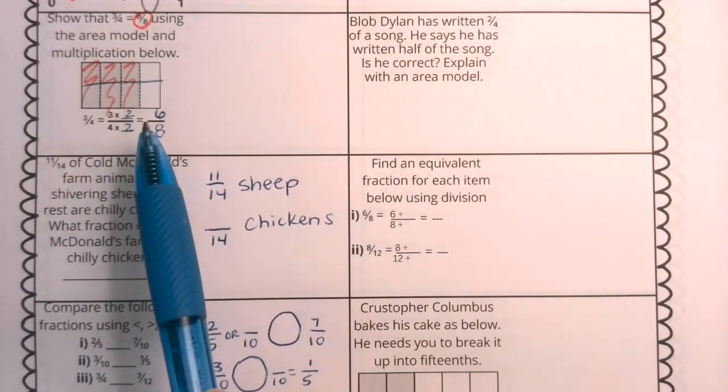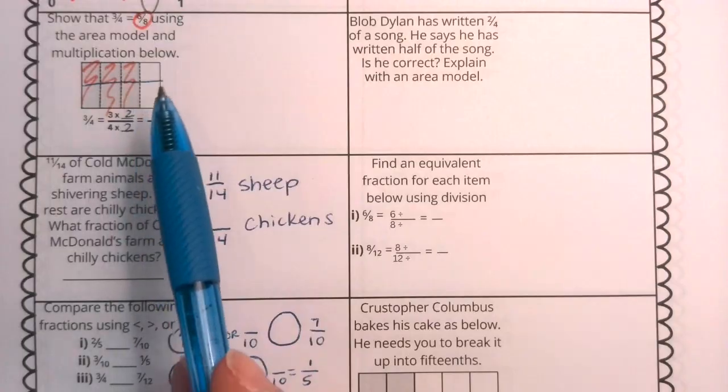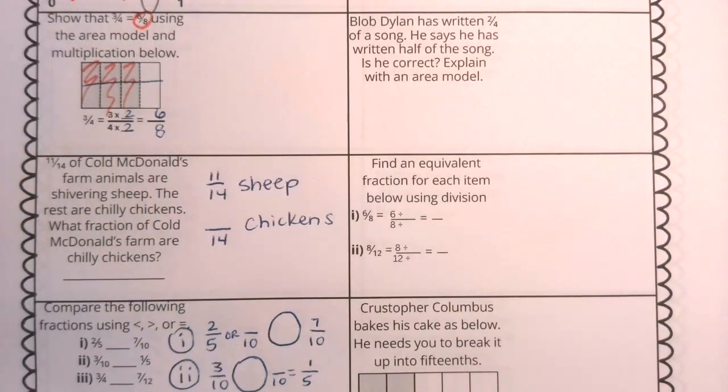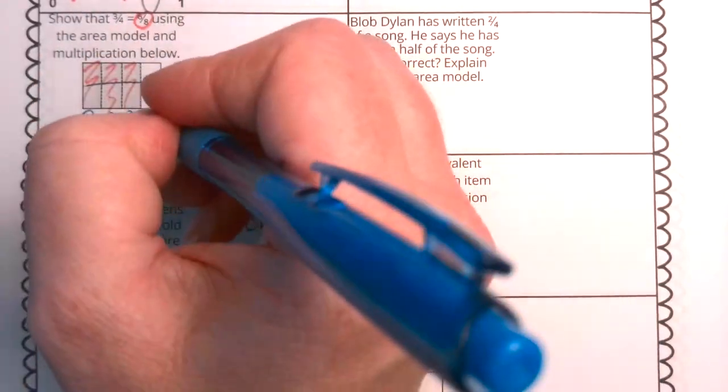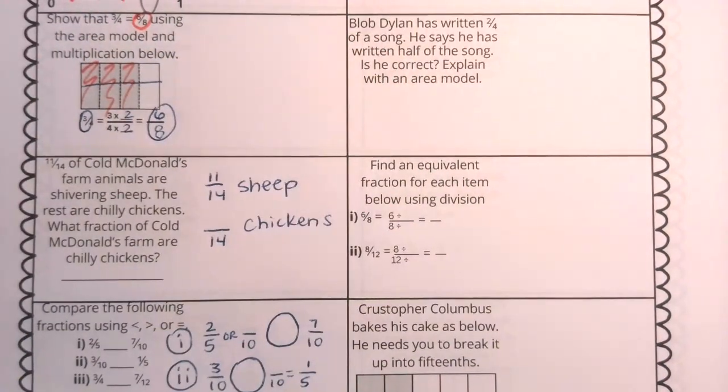Now I also see that 6 out of my 8 rectangles are shaded. So I know that 3/4 equals 6/8. That's what I'm after in this problem.